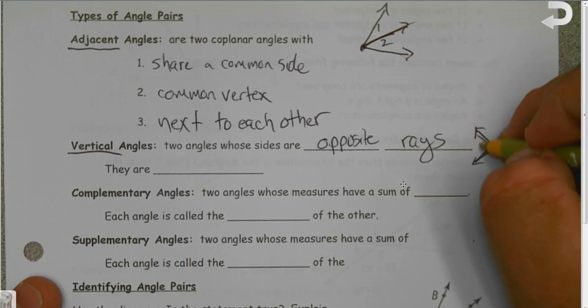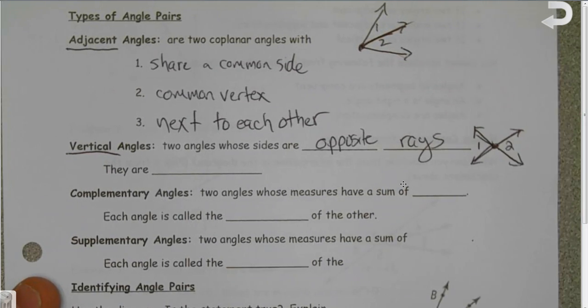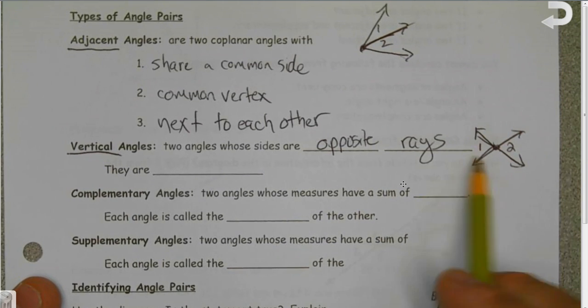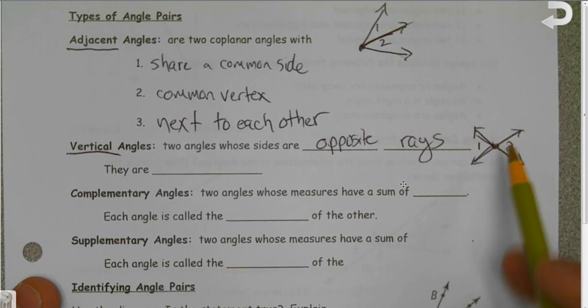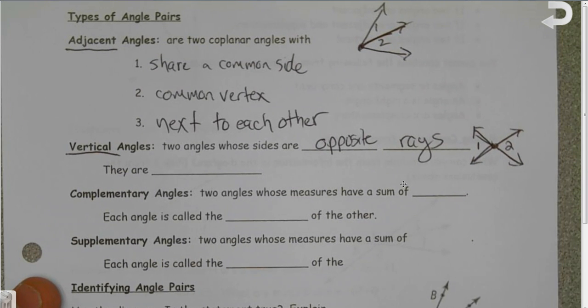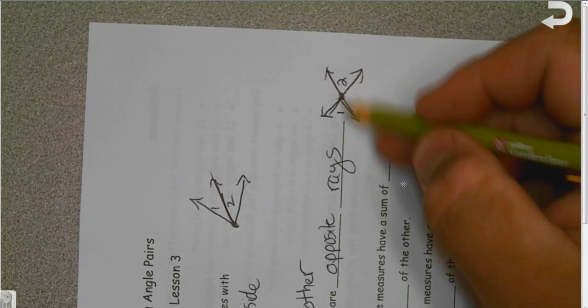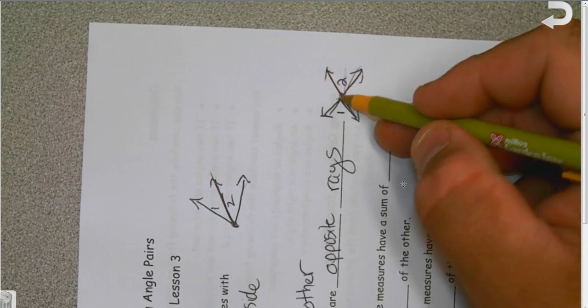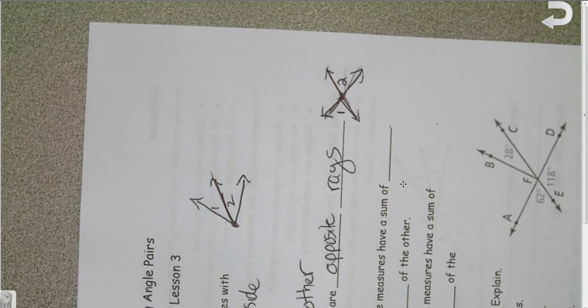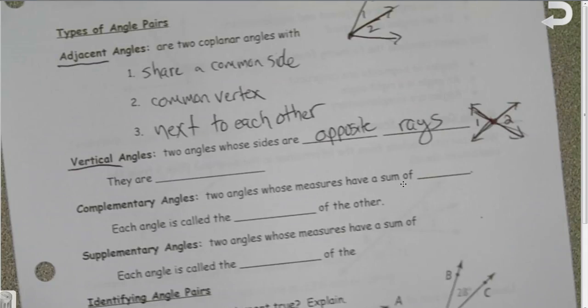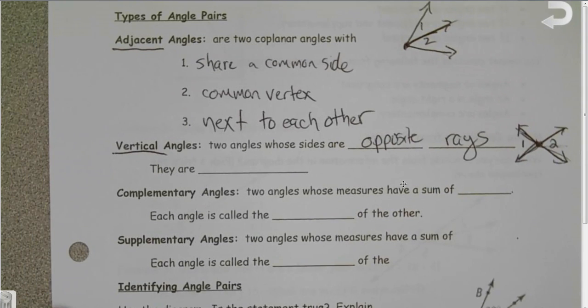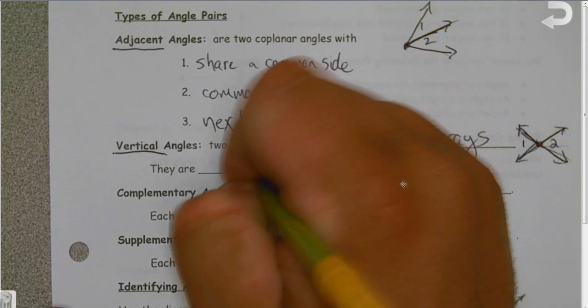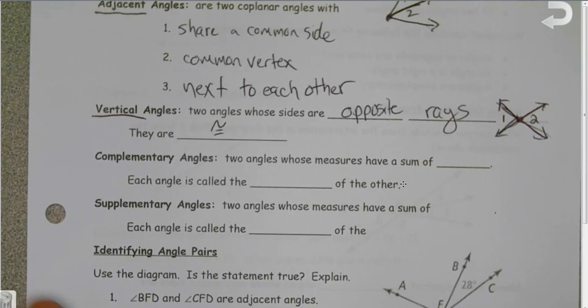So if I name these angles 1 and 2, angle 1 and 2 are vertical to each other. Now notice I did it this way because I want you to understand that vertical has nothing to do with up and down. Vertical has to do with back to back. So if I turn this picture, angle 1 and 2 are still vertical to each other because they share a vertex and they go opposite directions. Now, the cool thing about vertical angles is that they are congruent. All right.